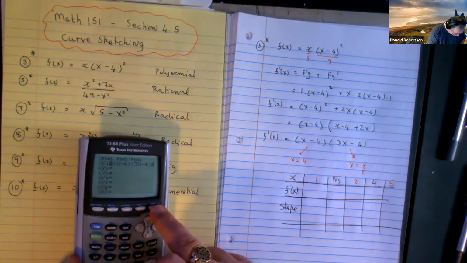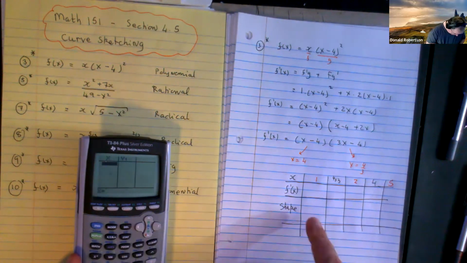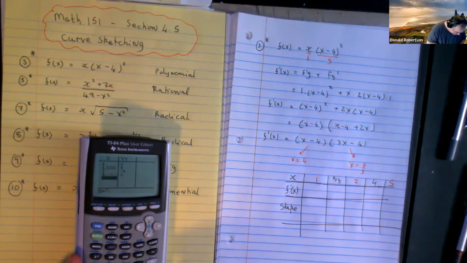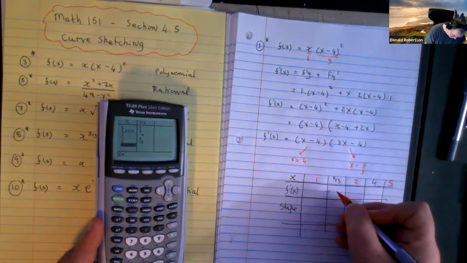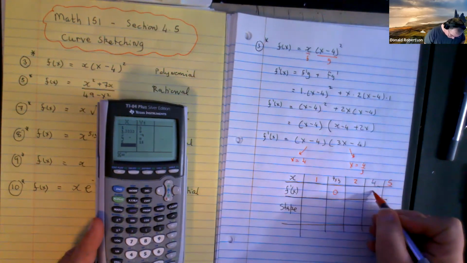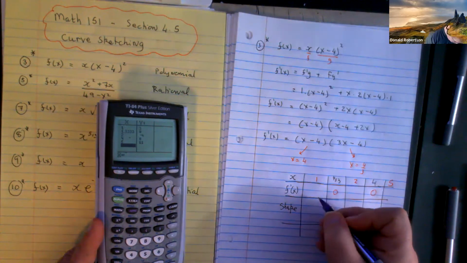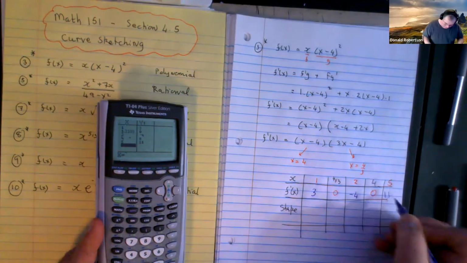I can go straight to the second table, delete the old stuff, and put in 1, 4/3, 2, 4, and 5. And what have we got? Here the answer is 0, and here the answer is 0. It's then a +3, a -4, and a +11.